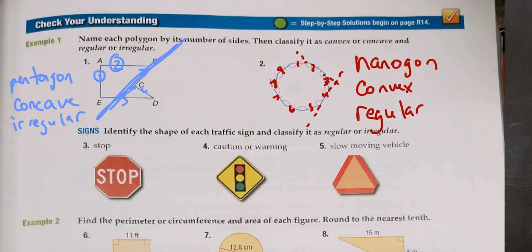3, stop sign. It's an octagon. And it's regular because all the angles are congruent. We're going to call this a quadrilateral. And we're going to say that's regular as well.